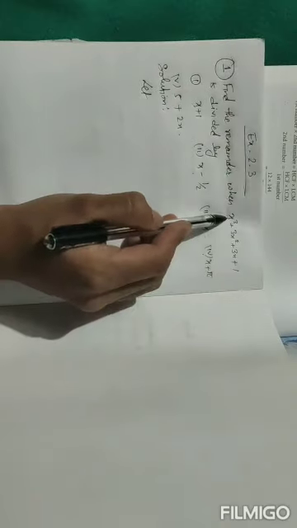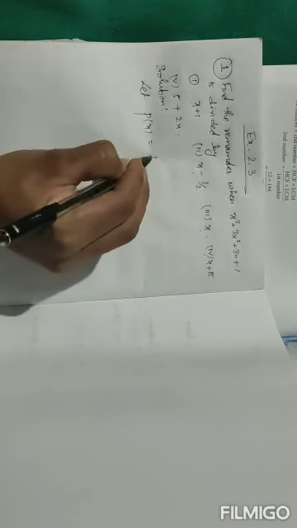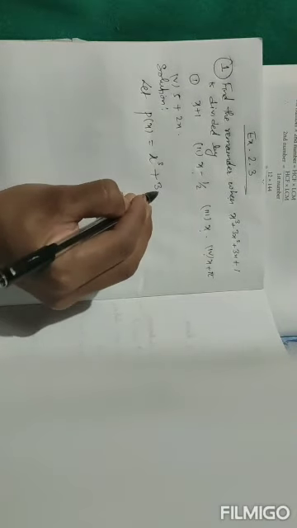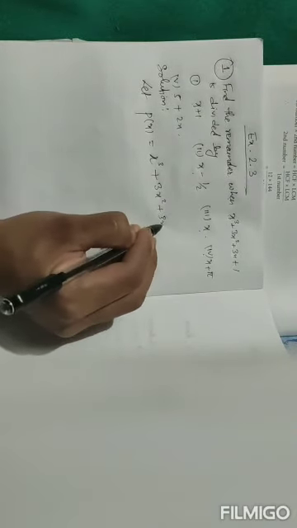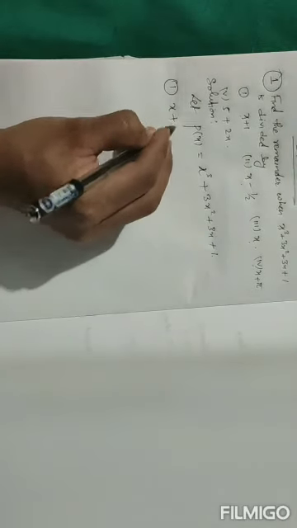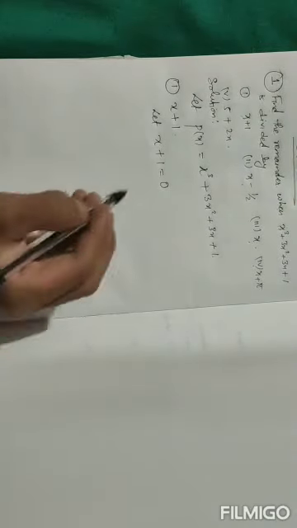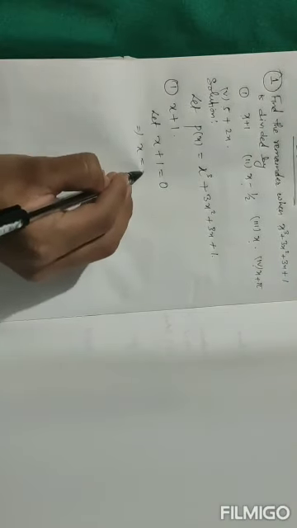The name for this polynomial is not given, so we'll name it p(x). So let p(x) equal x cube plus 3x square plus 3x plus 1. Suppose this is the name I have given to this polynomial. Next, for number 1, we are dividing it by x plus 1. So let us assume this to be 0. Let x plus 1 equal 0. Then x equals minus 1. So this is your a. So the value of a here is minus 1.